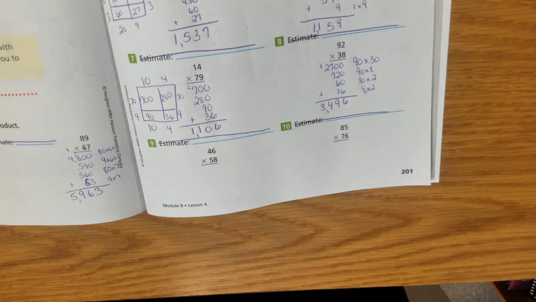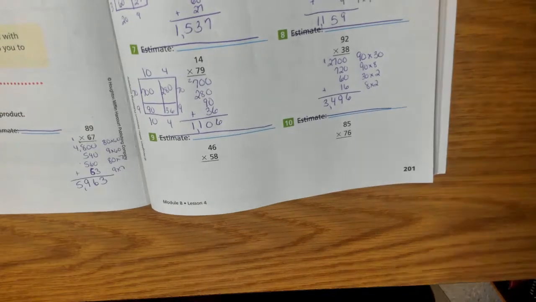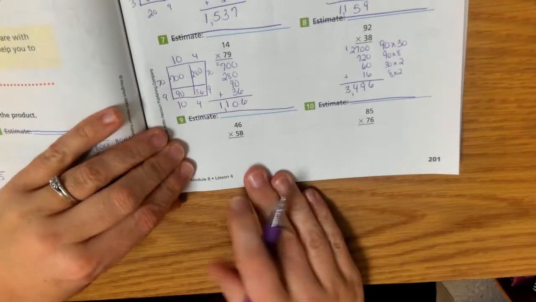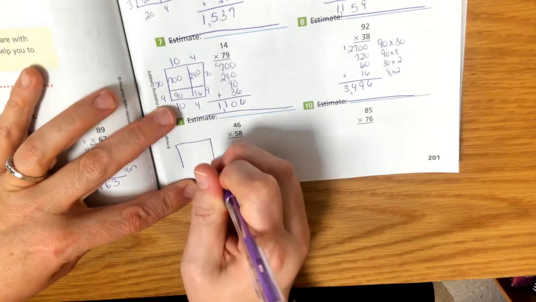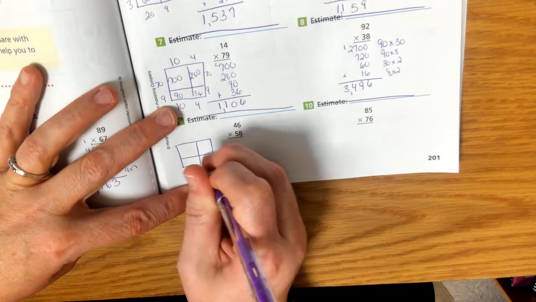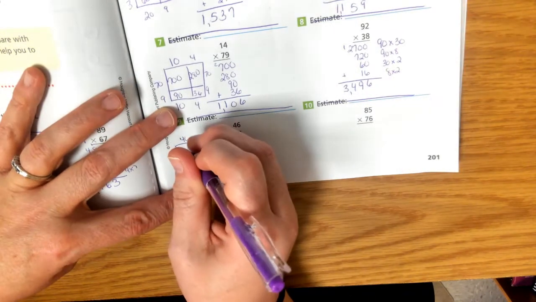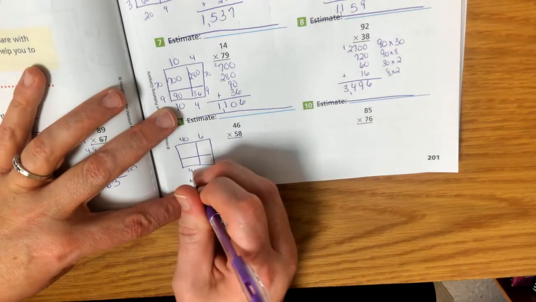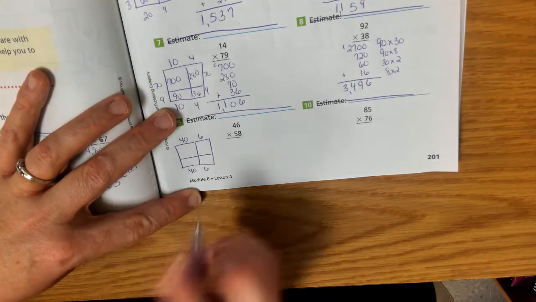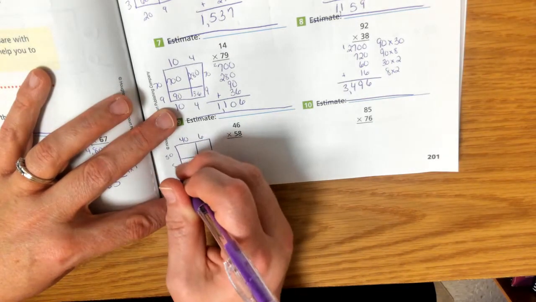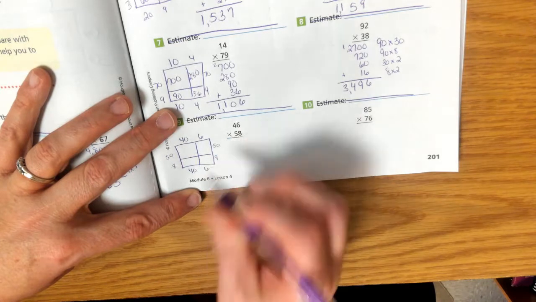And the last two on this page, we'll do area model again over here. So 40 and a 6, so we expand that out, and then 58, 50 and an 8.